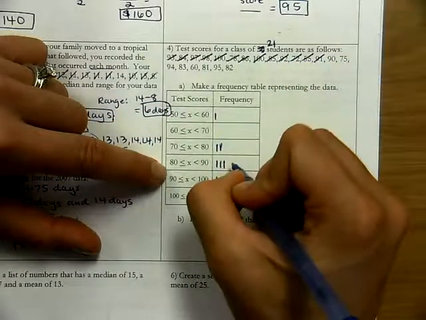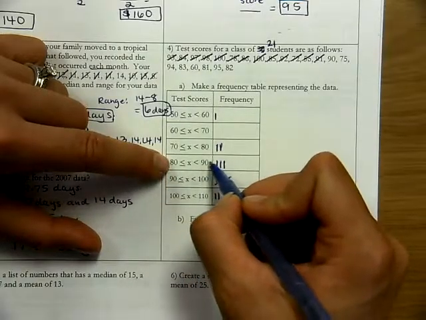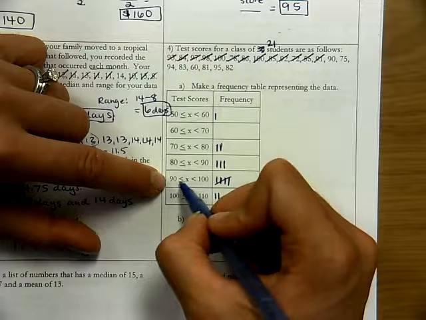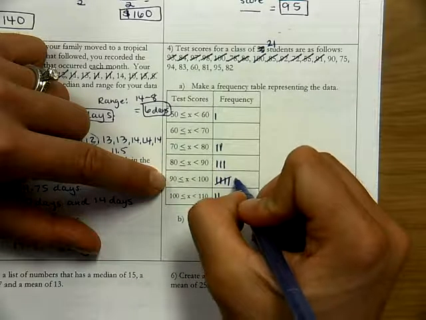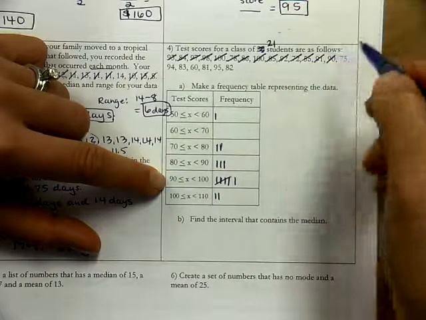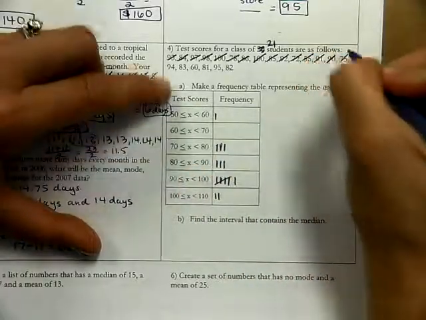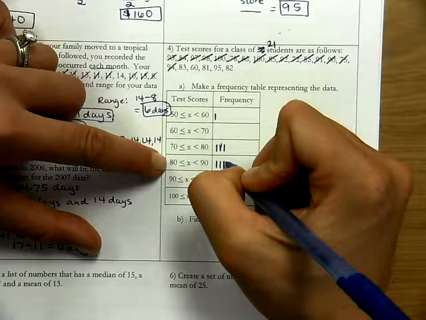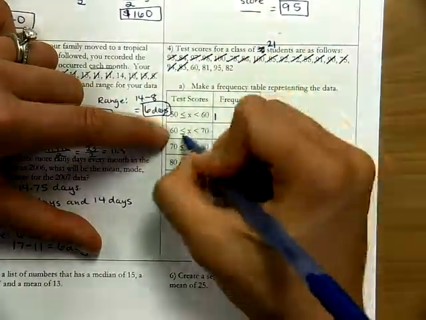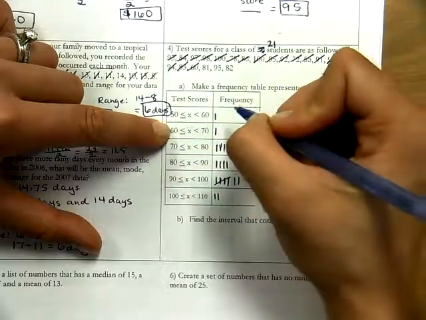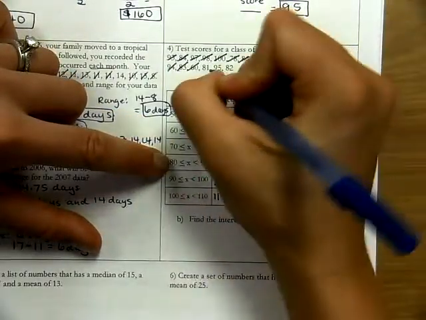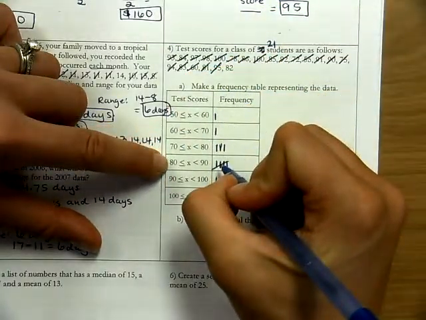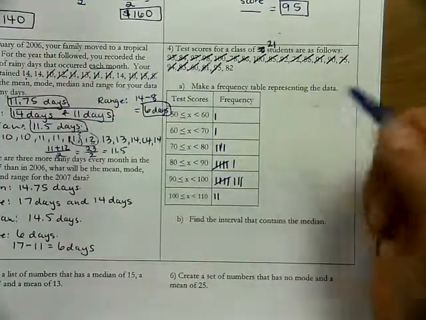Here. 90, again 90 is in 2 of them, but once you get to 90 here, you get bumped up because this is less than 90. This would be the number is greater than or equal to 90, so 90 will be in this one right here. 75, 94, 83 is here. 60 again gets bumped up to the next one because it's equal to 60 here. 81, 95, and 82. There we go.